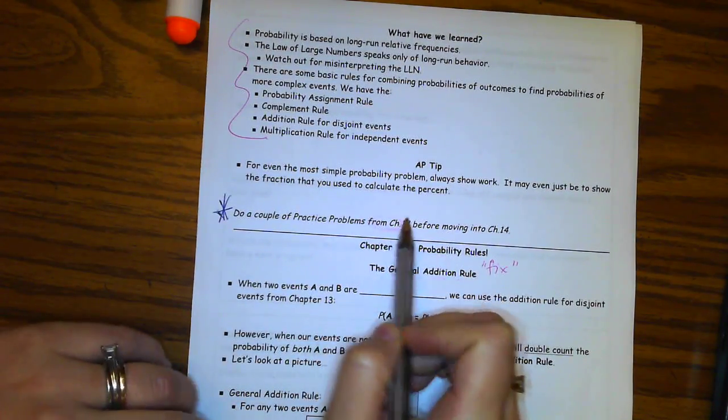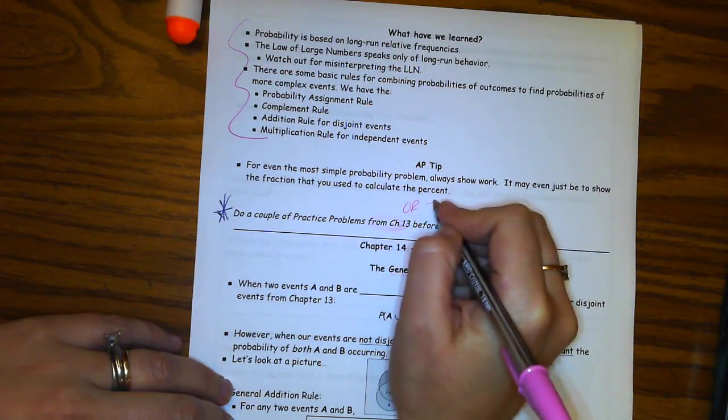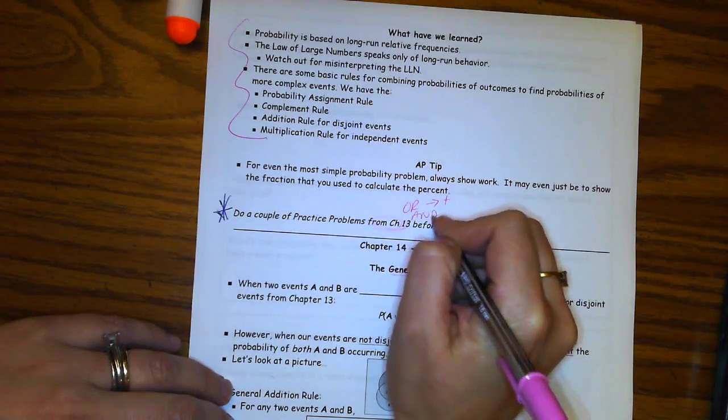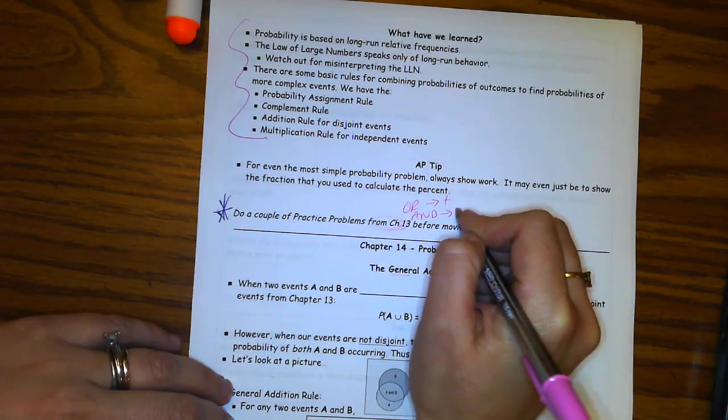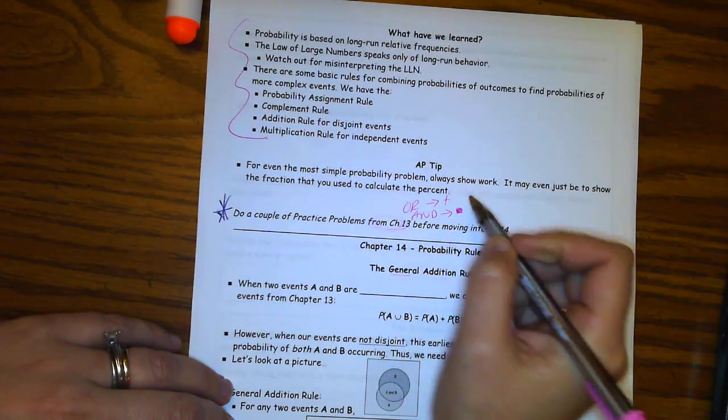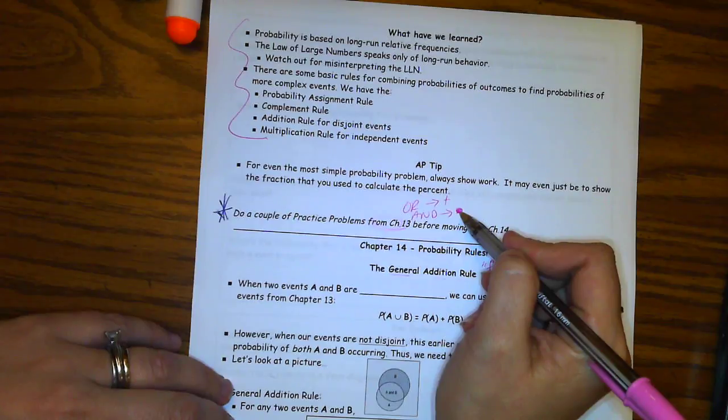Just really make sure you know that when we want an or, we want you to add. We want an and, we want you to multiply. And make sure you get that these need to be disjoint and these need to be independent.